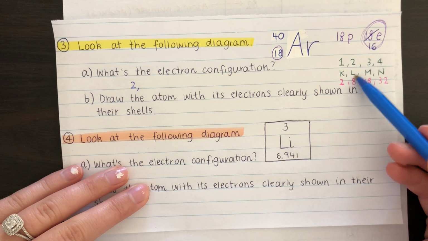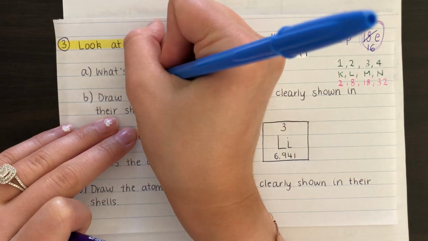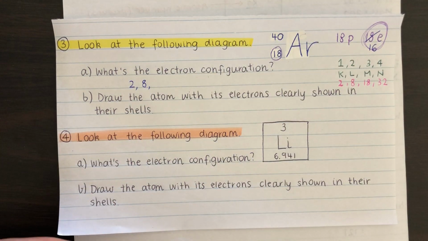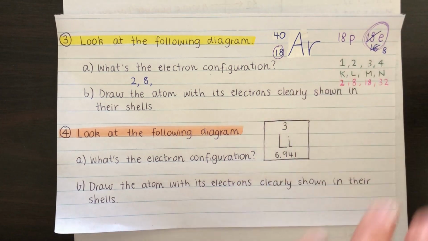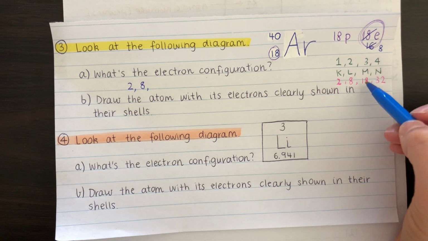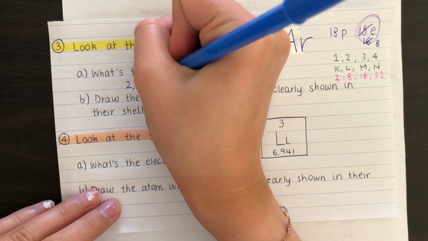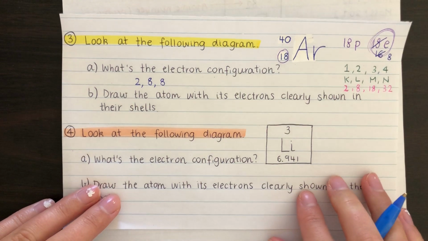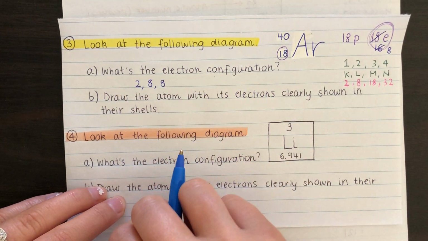8 can come out of this and go into the second one because this can take a maximum of 8. So 8 is our next number. And now we're losing 8 electrons from what we had, so we're down to 8 electrons. Then we move on to the third shell because the first 2 are fully occupied. Yep, 8 is less than 18, so all of those remaining 8 electrons must go into shell number 3. Okay, that's our electron configuration.